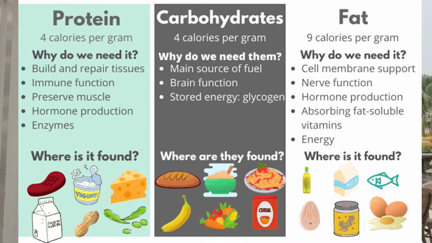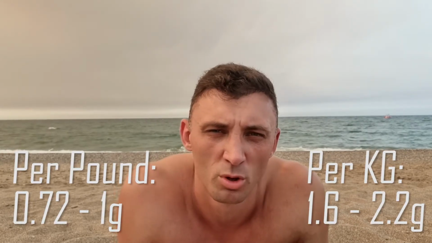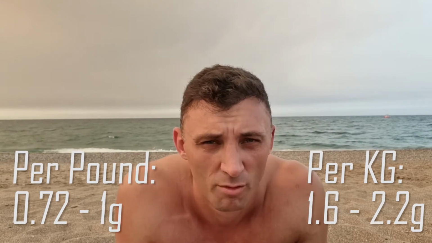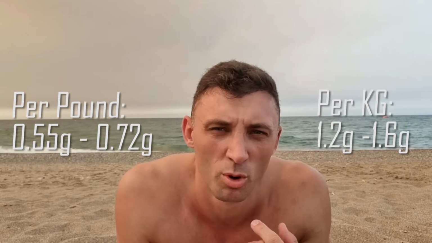Carbohydrates are the external source of energy for our body. Protein is our building material. Fats provide you with joint health and endocrine system function, if I'm telling you very simplified. For individuals that train, I would suggest something between 1.6 and 2.2 grams of protein per body kilogram per day. For someone who doesn't train at all, between 1.2 and 1.6 grams of protein per kilogram per day.